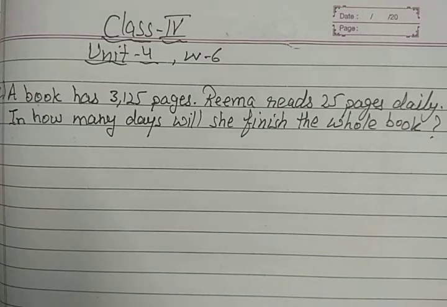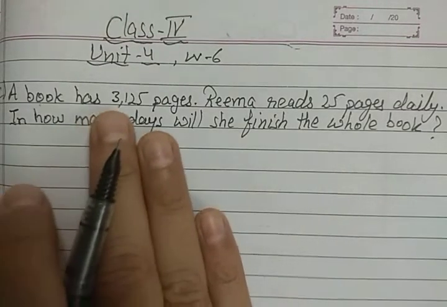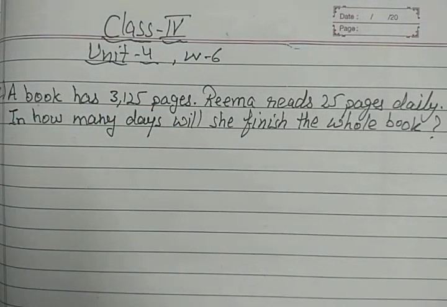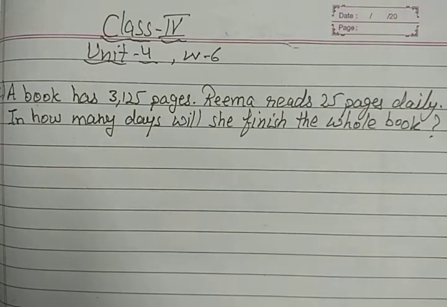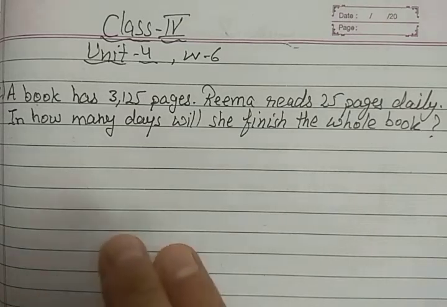So what we have to do is, we have to equally distribute these 3,125 pages in 25 pages.